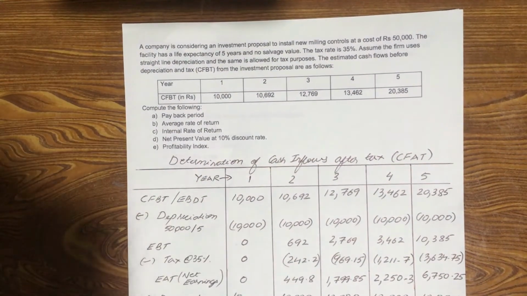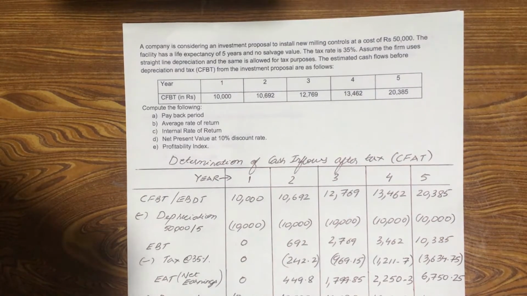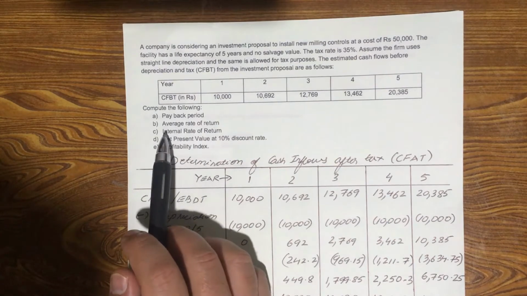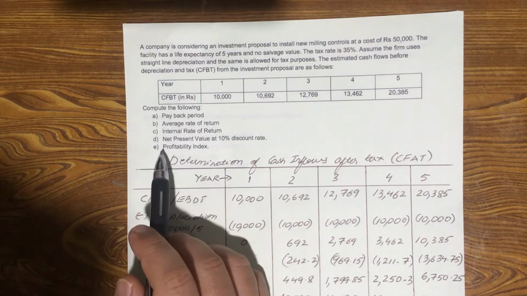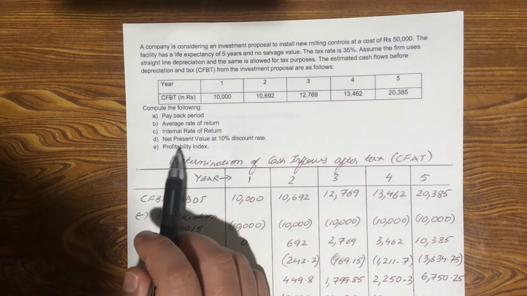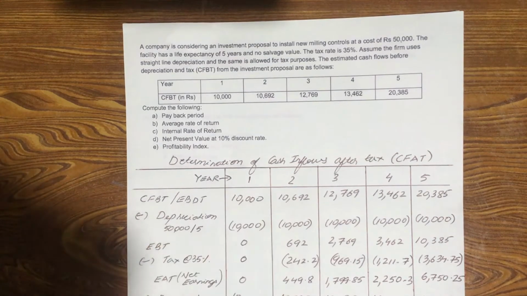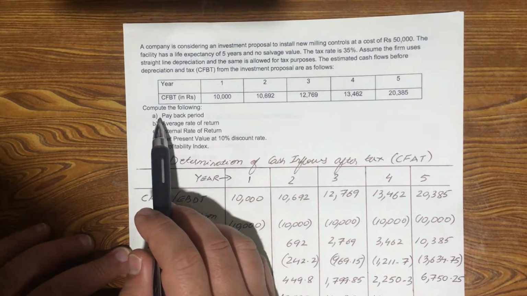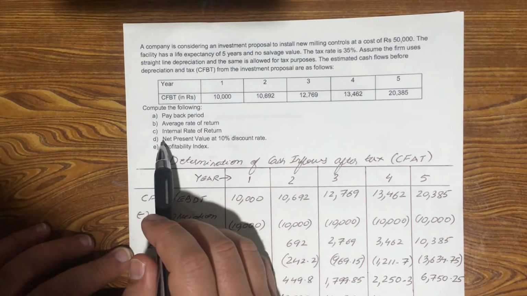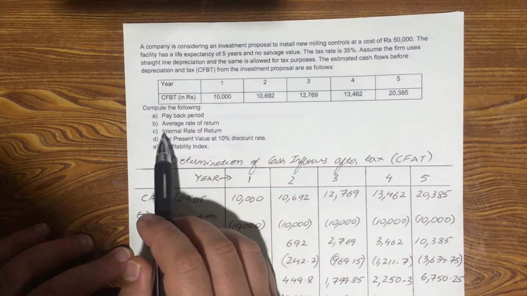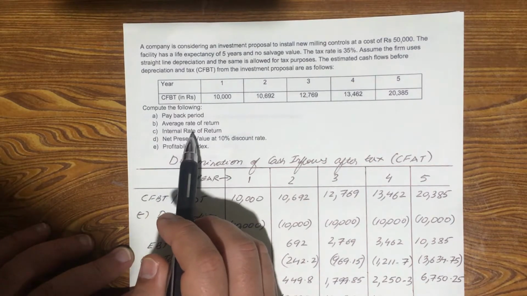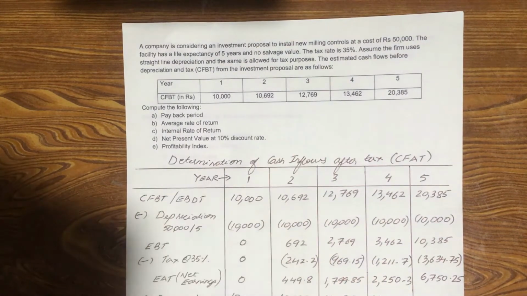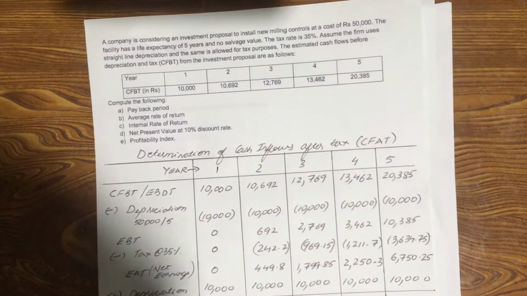Welcome back. In the previous video, I had solved a capital budgeting problem where we had to compute the payback period, the average rate of return, the internal rate of return IRR, the net present value NPV, and the profitability index or benefit cost ratio. I had computed the payback period, the ARR, the NPV, and the profitability index. What I had not done was the internal rate of return. Now, using the same question, we are going to find out the internal rate of return in this video.